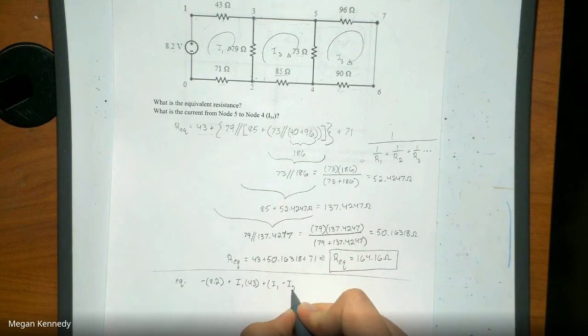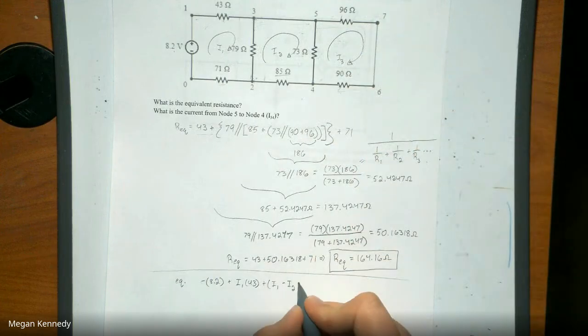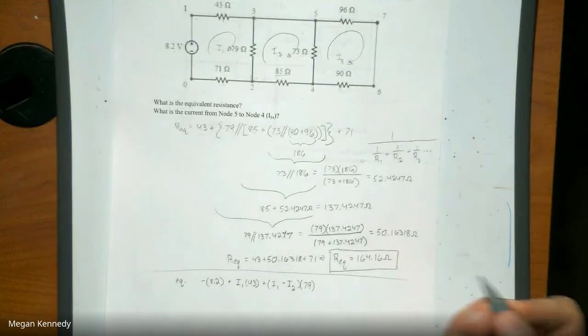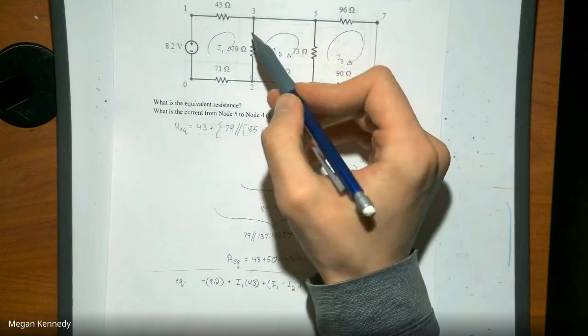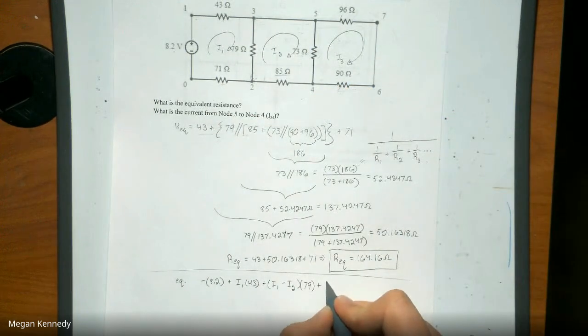So minus I2, so that's the total current flowing in this direction, times the resistance of 79. And we add that to the voltage drop from node 2 to node 0. Then I1 times our 71 ohms. And that has to be equal to 0.